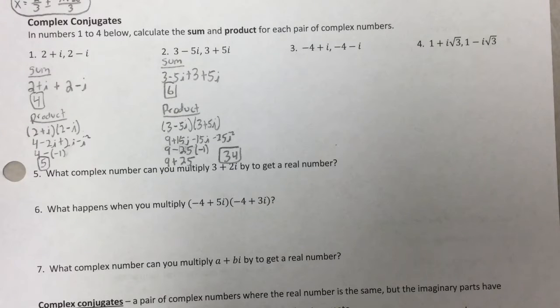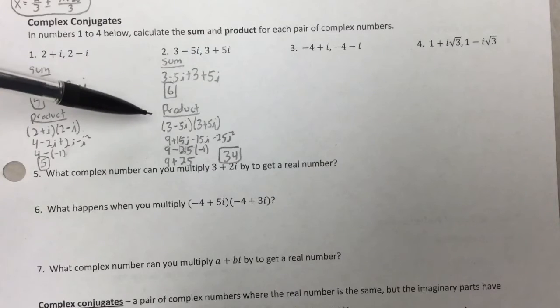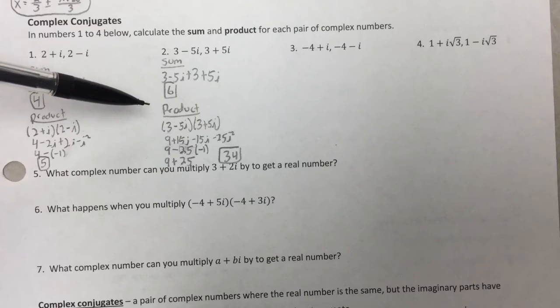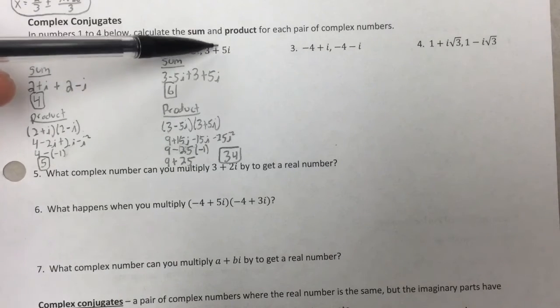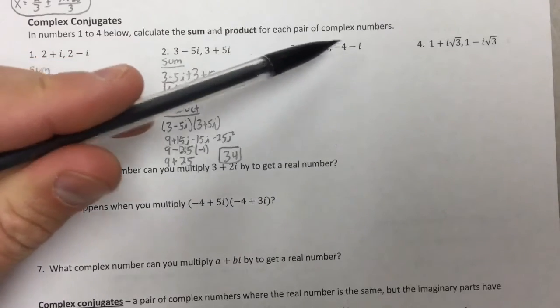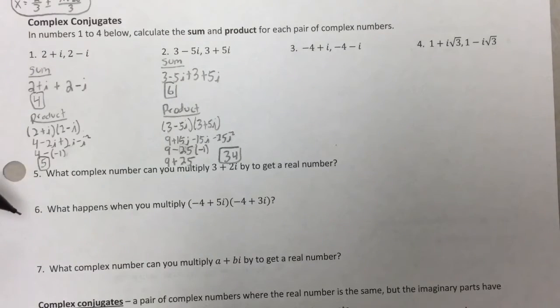So what did you notice every time that you found the sum and product? You should have noticed that you got a real number out. And again, these were called complex conjugates. So if you notice what was happening, this was 2 plus i and then 2 minus i. 3 minus 5i, 3 plus 5i. Negative 4 plus i, negative 4 minus i. And again, every time we multiply those together, we got a real number out.